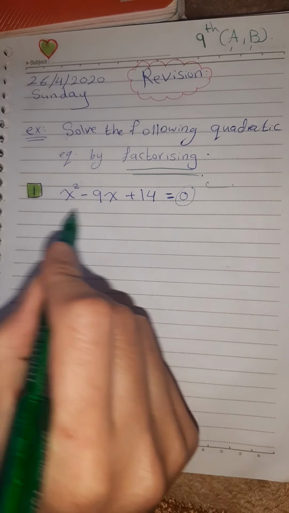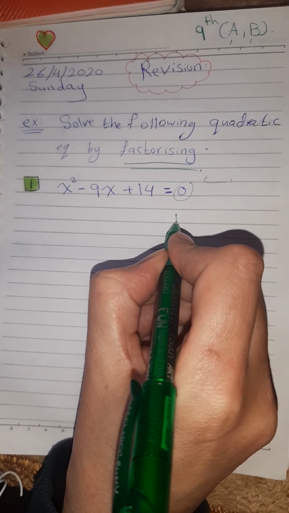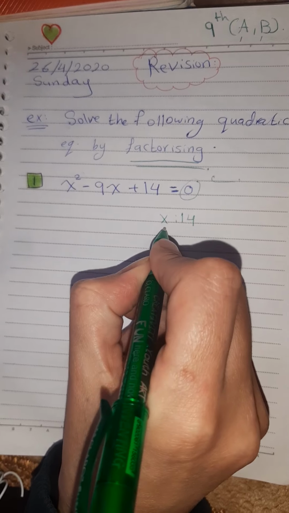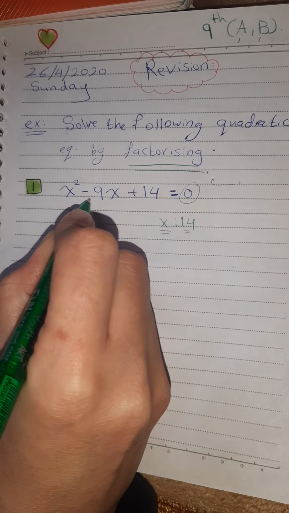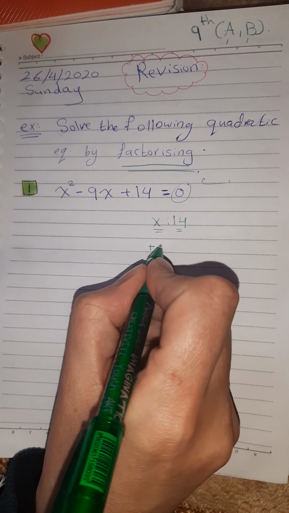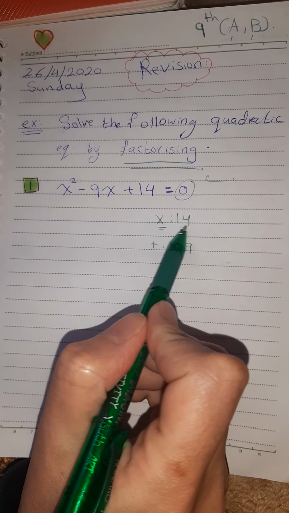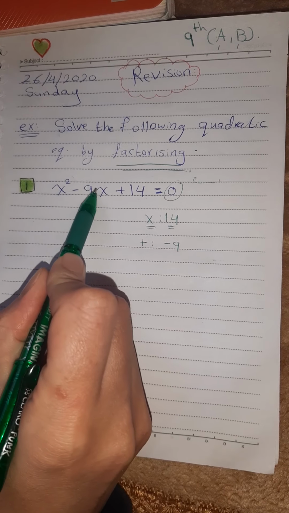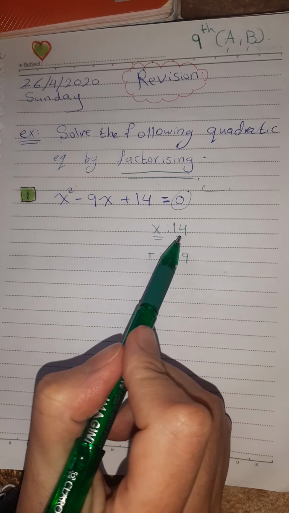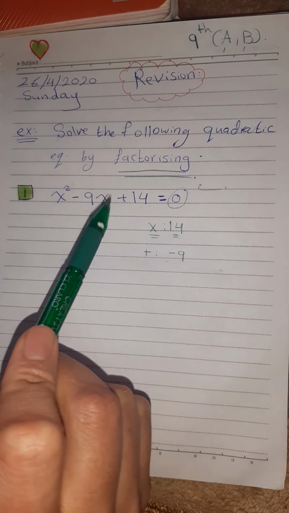Now we can factorize this quadratic equation. How? Look for two numbers. If you multiply these two numbers, it will be 14, and if you add these two numbers, it will be negative 9. So the product will be 14 and the addition will be negative 9. What are these numbers?